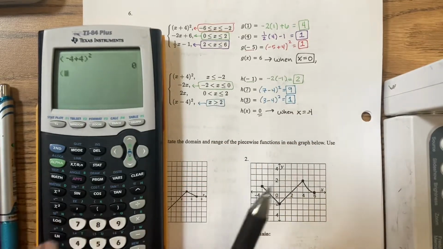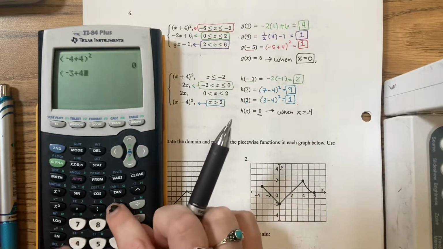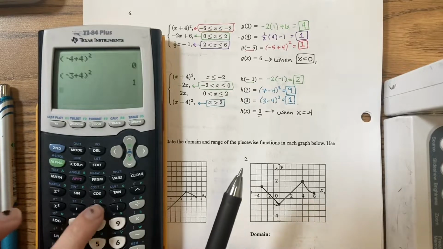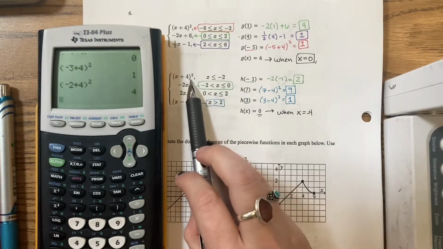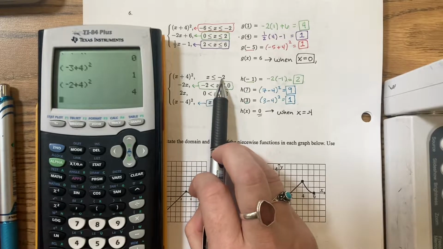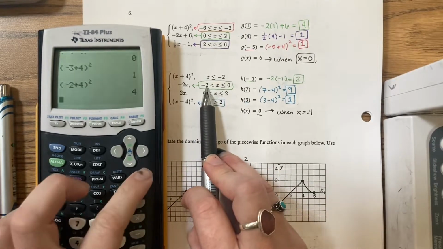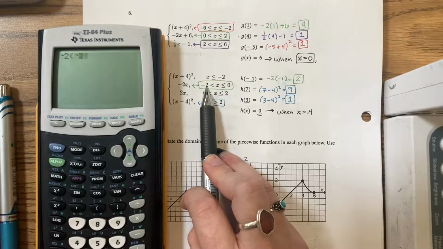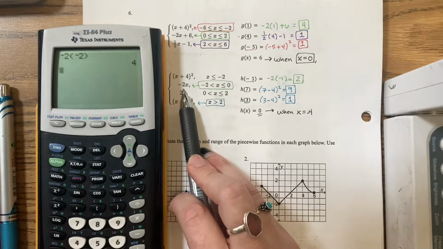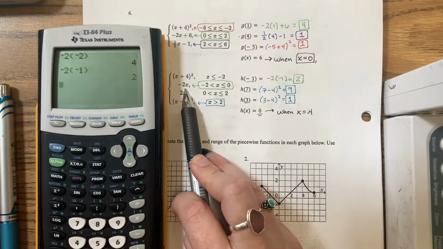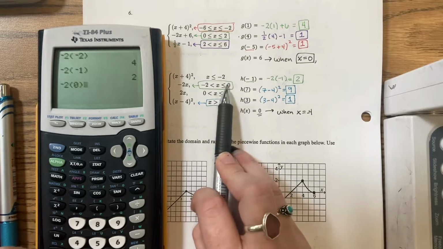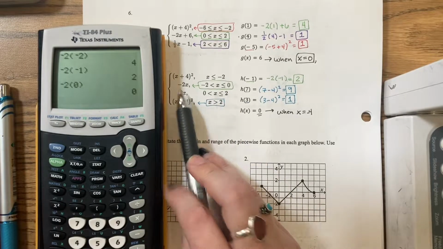What if I plug in a -3? Nope. -2? Nope. Doesn't equal 0. Now that I've got to -2, I'm going to pop down here. -2 times -2, not a 0. -2 times -1, we already tried that, not a 0. -2 times 0 is 0.